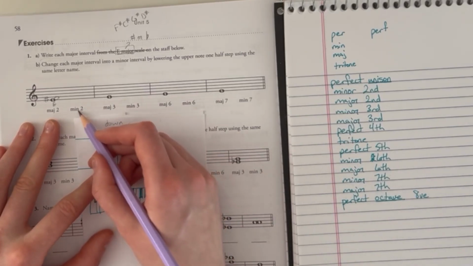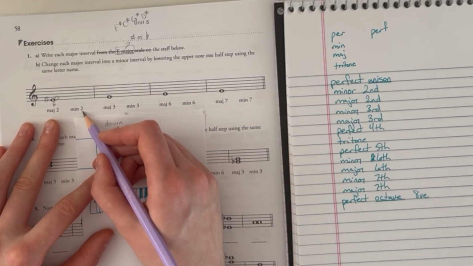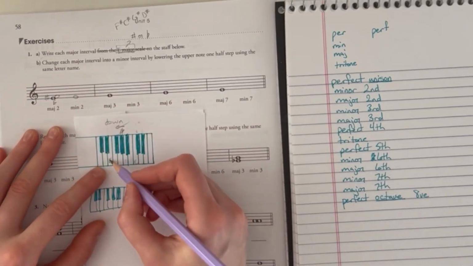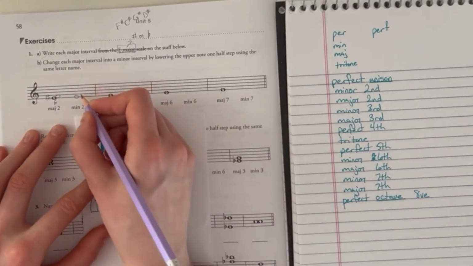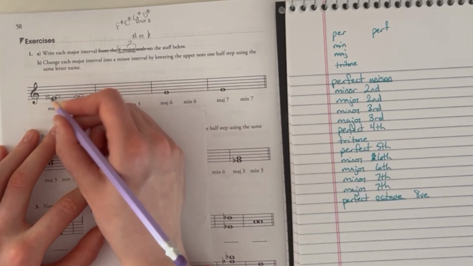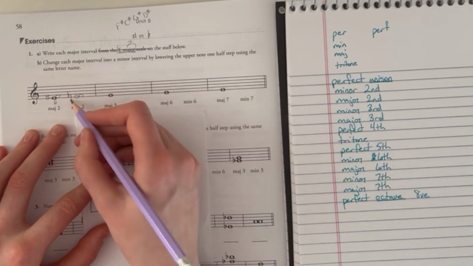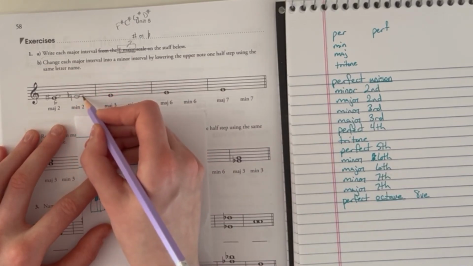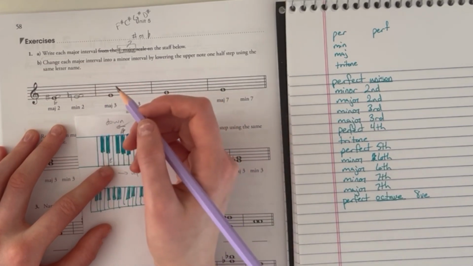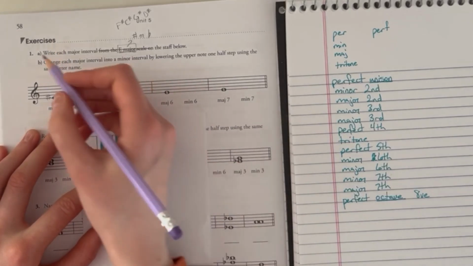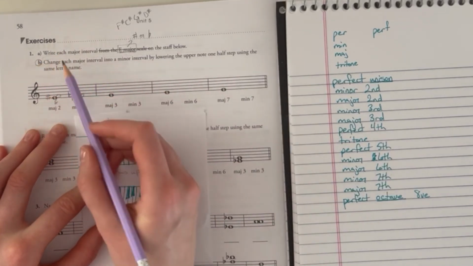Now, this is a minor second, and normally we could take an E and go up a minor second, which would be F. Now, because there's an accidental here, we have to cancel the accidental. And then we'll have a natural F. That's what they want you to do for question B, but the way question B is phrased is confusing.